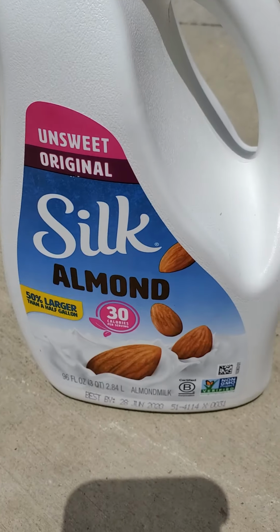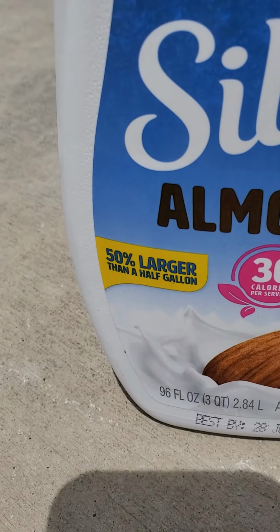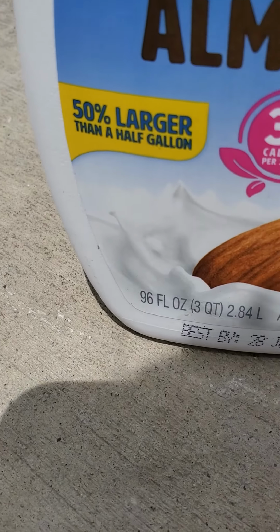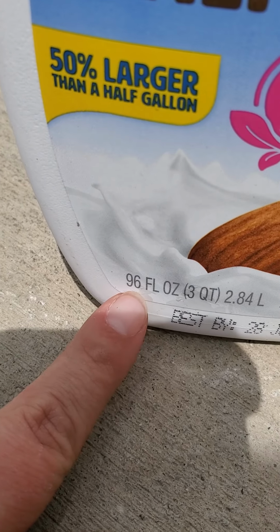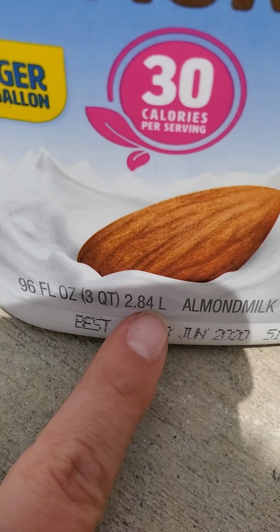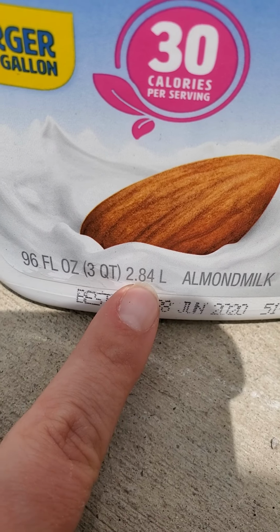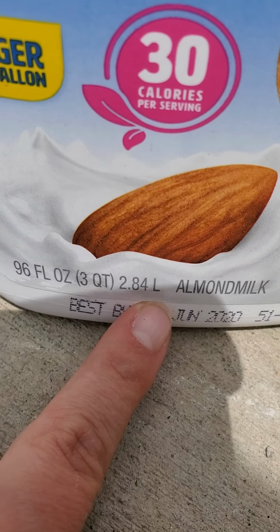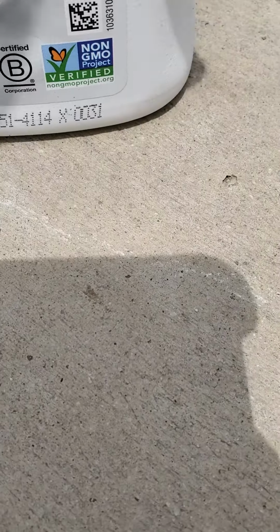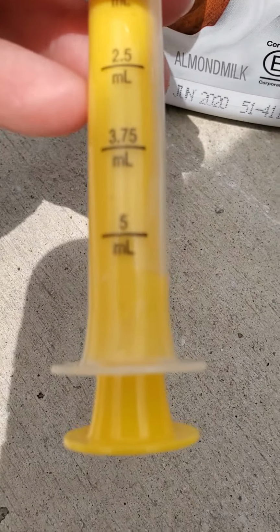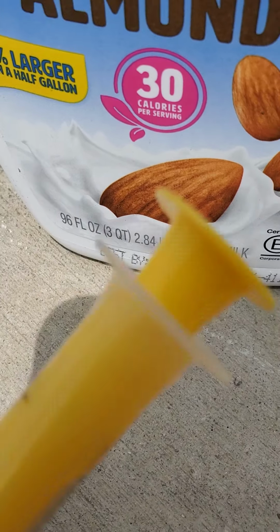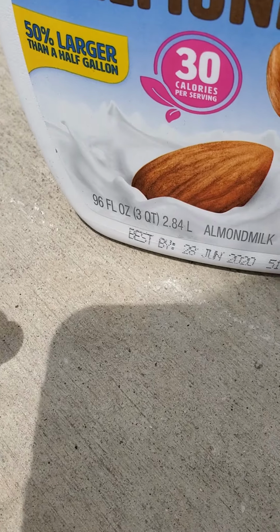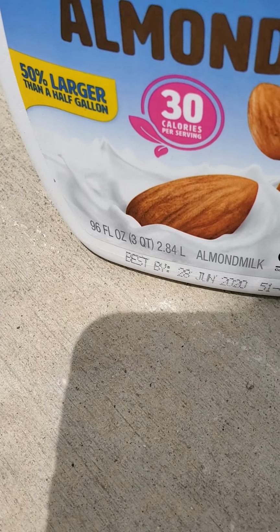I know this is probably not the kind of milk that y'all buy, but that's the kind of milk we buy, and they only sell it in 3 quarts, not a full gallon. We also notice it's got 96 fluid ounces. And then it also has 2.84 liters. So when we were looking at our syringe, those were milliliters. These are liters. So it takes 1,000 milliliters to make up a liter.